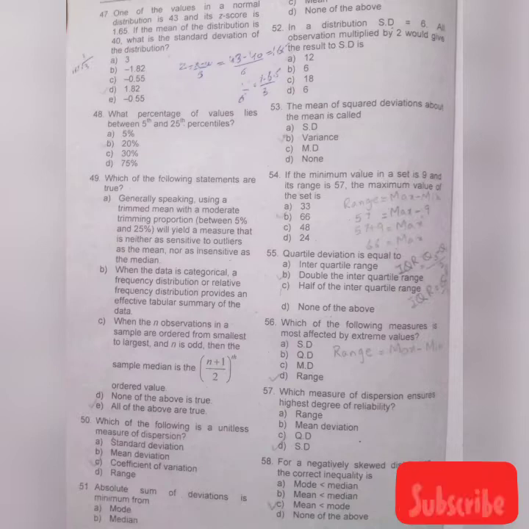52. In a distribution with standard deviation equal to 6, if all observations are multiplied by 2, the resulting standard deviation is: A. 12, B. 6, C. 18, D. 6. The right answer is 12.